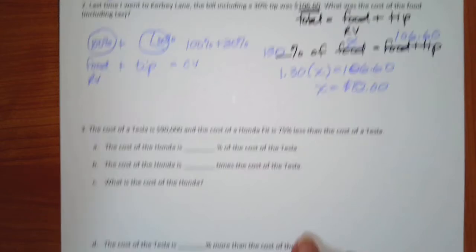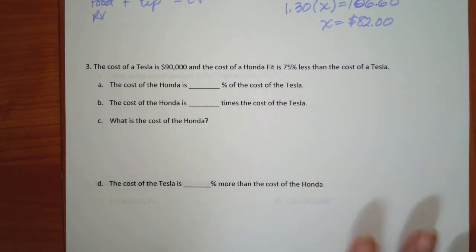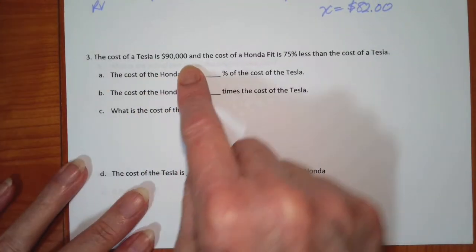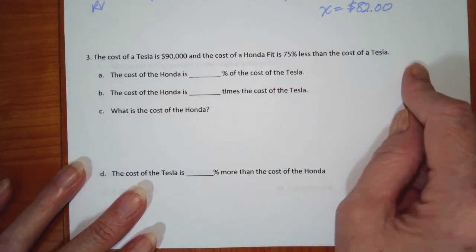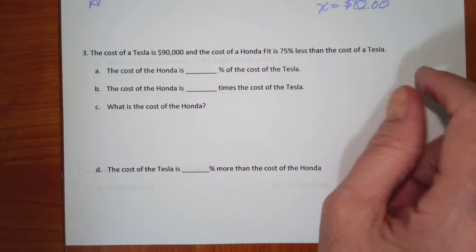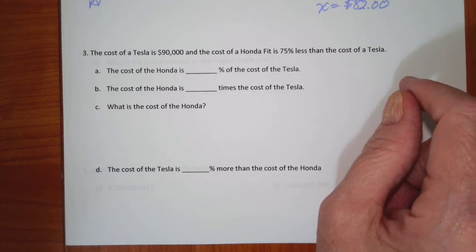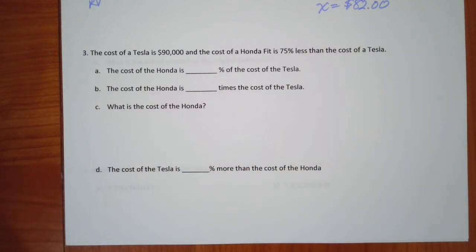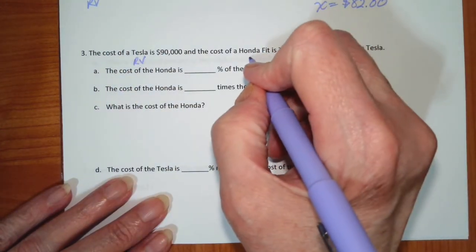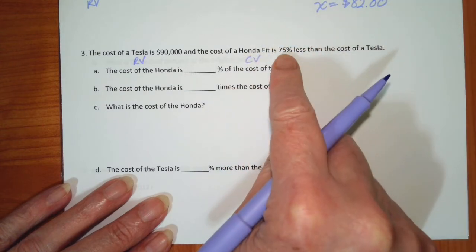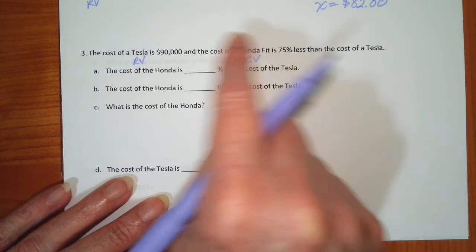Okay. All right, now we're going to be comparing values to each other. So the cost of a Tesla is $90,000 and the cost of the Honda Fit is 75% less than the cost of a Tesla. Well, in this, our reference value is the Tesla, and this is going to be our compared value because they're taking 75% less than this.